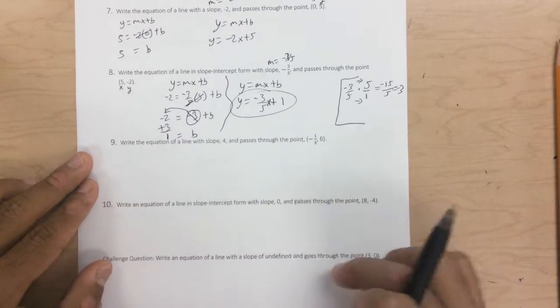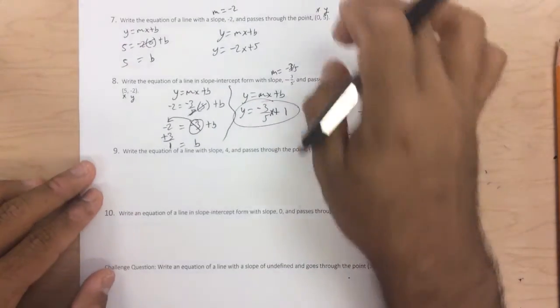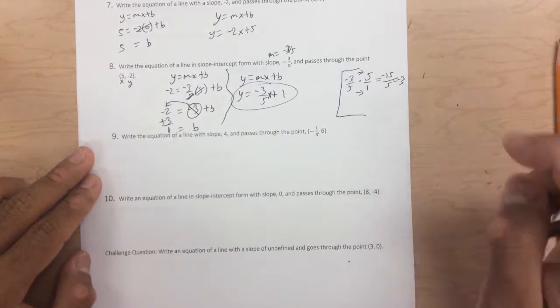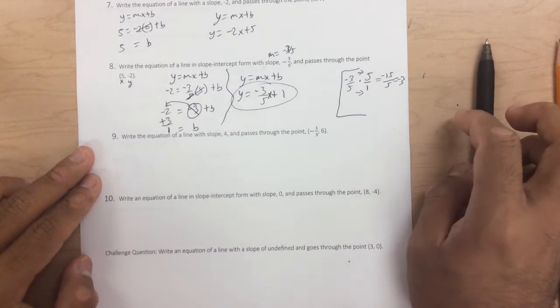Okay, you can try the other 4, number 6, number 9, 10, and the challenge question if you like. If you have any questions, please do not hesitate to ask me in class tomorrow.